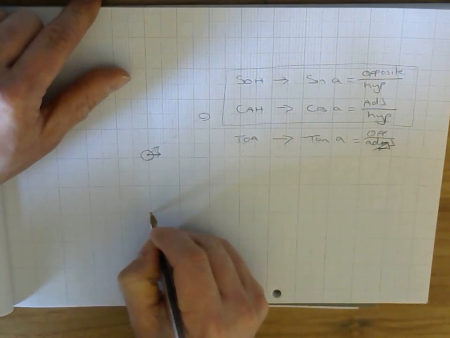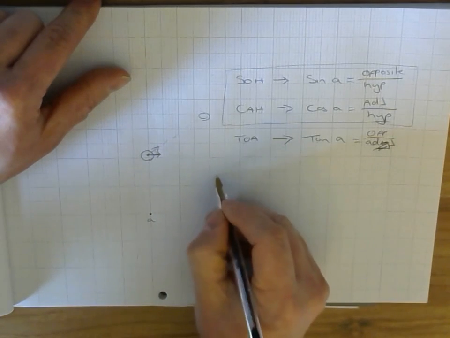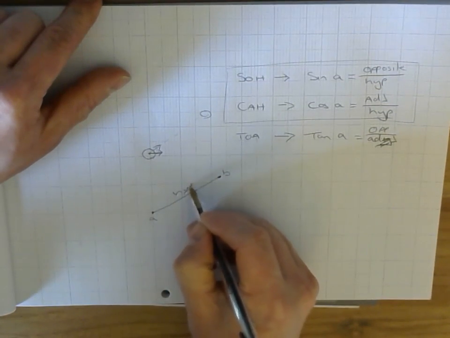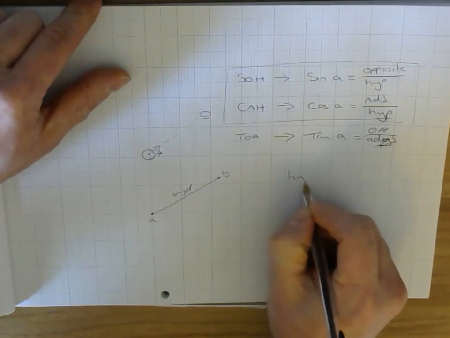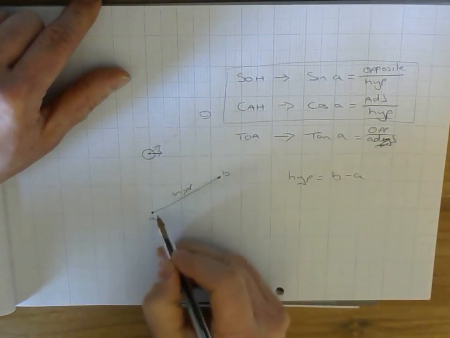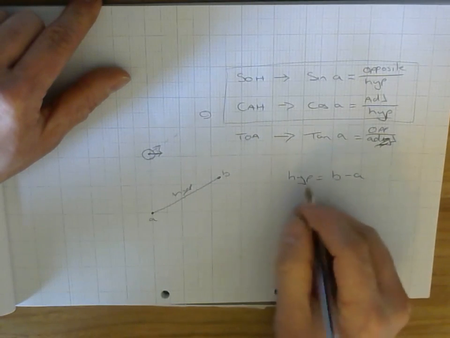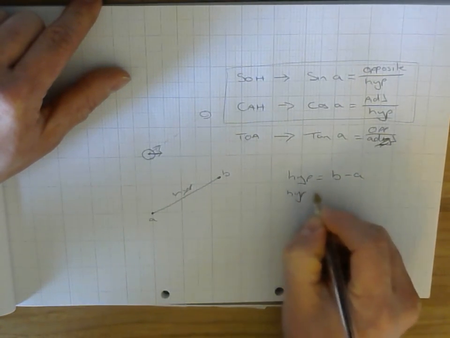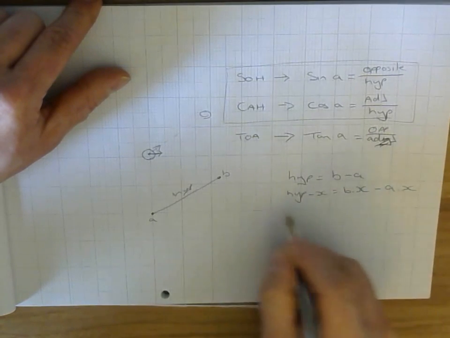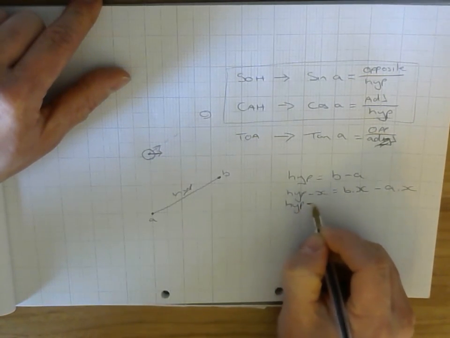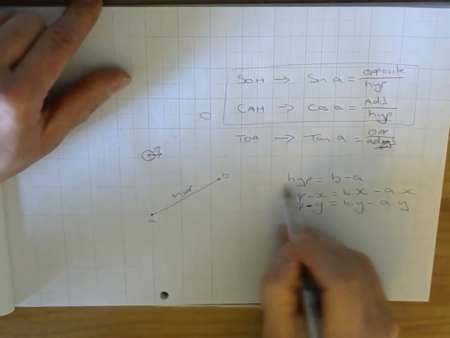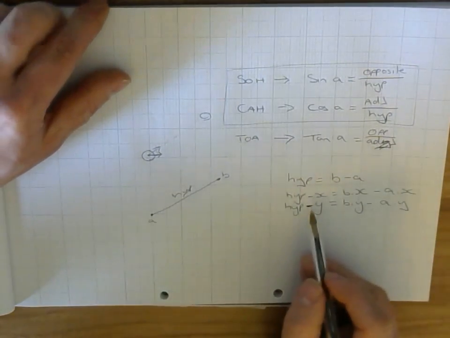The reason for this is if we know our object A and our object B positions, we can calculate this line here, the hypotenuse, relatively easily. We can say the hypotenuse is equal to B minus A. That is the difference between B and A, if these were done as a 2D vector. So the hypotenuse x is equal to the B x position minus the A x position, and the hypotenuse y is equal to the B y position minus the A y position. So we split this up into two parts. This is just writing it as if it was a vector. We'll cover vectors in more detail shortly.